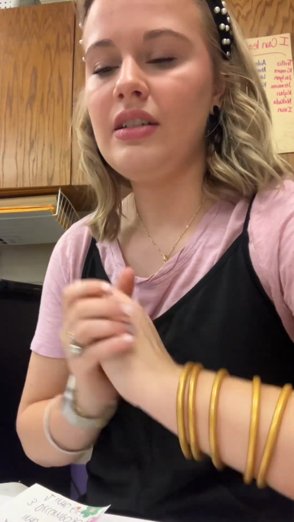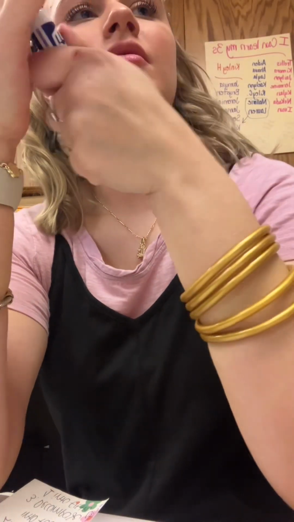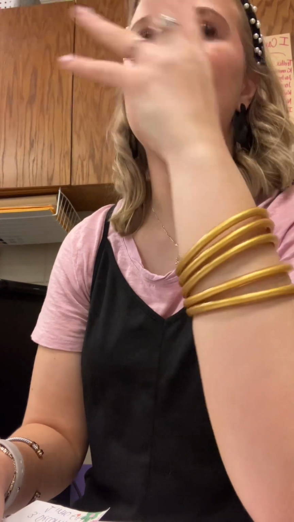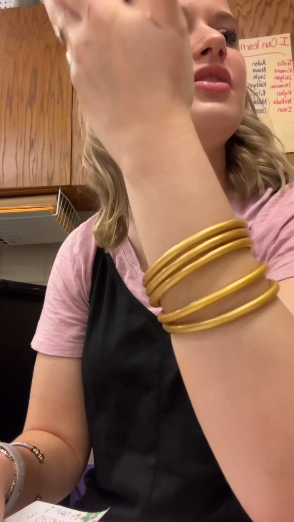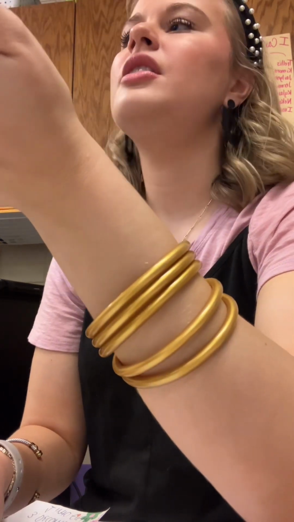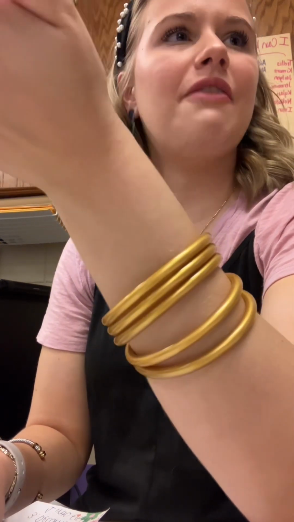So, does anyone remember what the word decompose means? To break apart. So today, what were we able to decompose? Fractions. So we were able to decompose a whole number into smaller parts, like fractions, right?